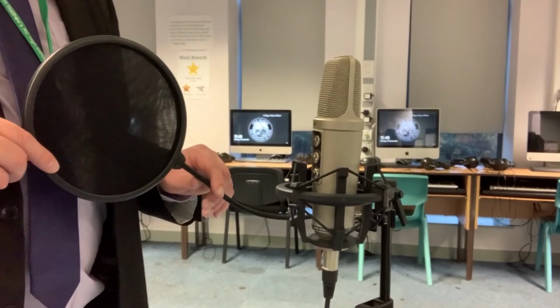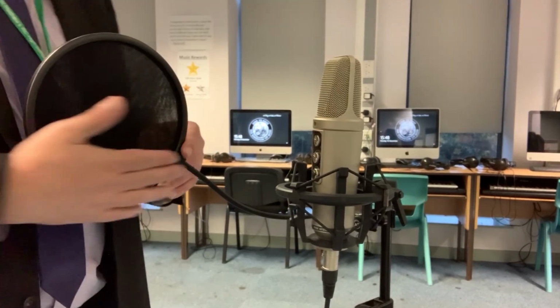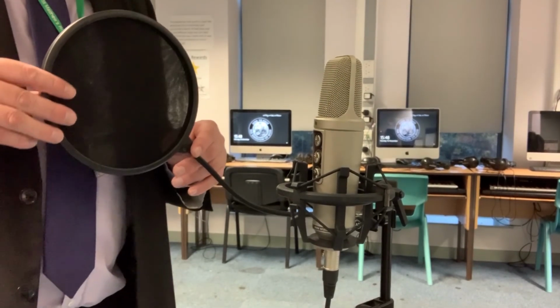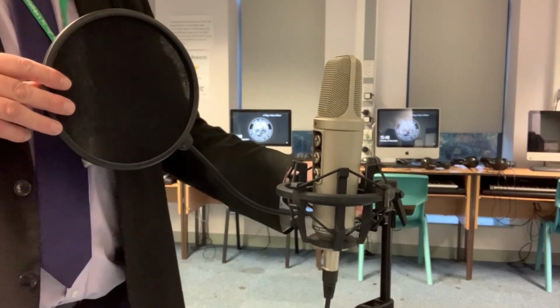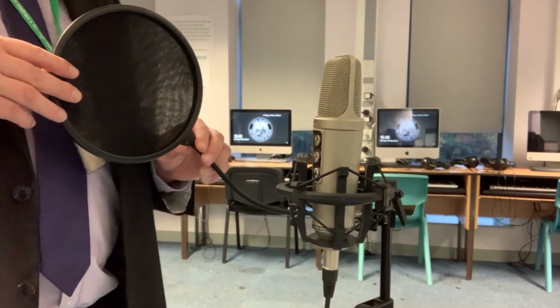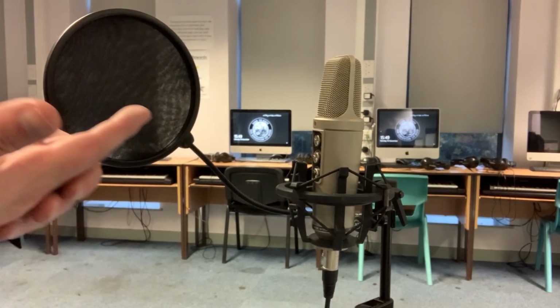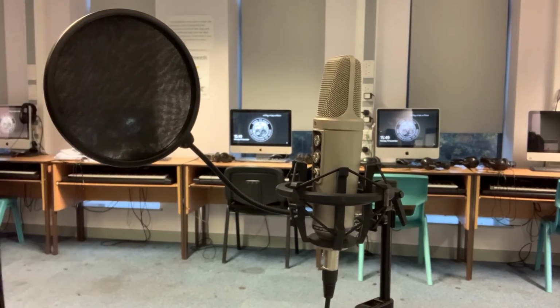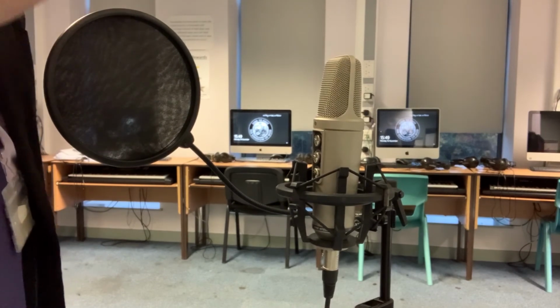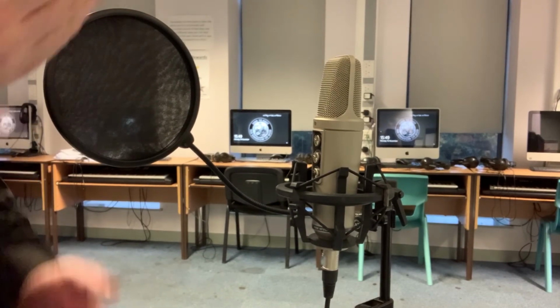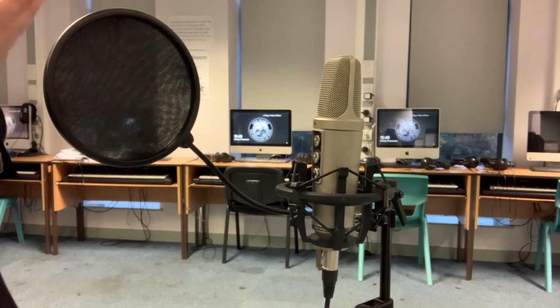A very important item in the recording studio is this pop shield. A pop shield removes unwanted sounds off your recording, mainly plosives. To explain a plosive, if you say the letter P, a loud letter P, over the palm of your hand, you'll feel air going onto the palm of your hand.